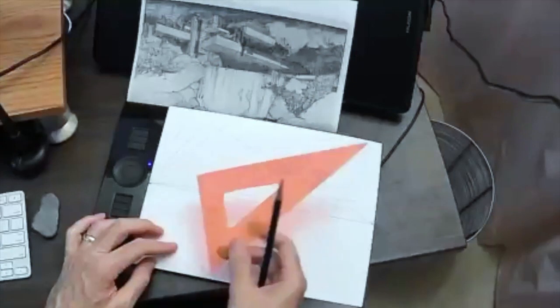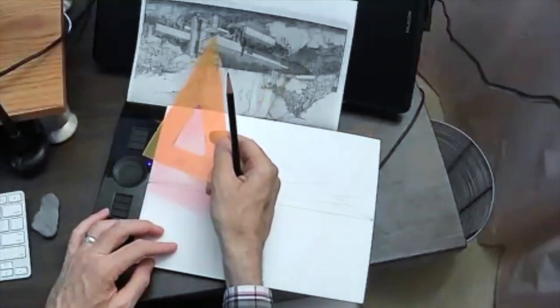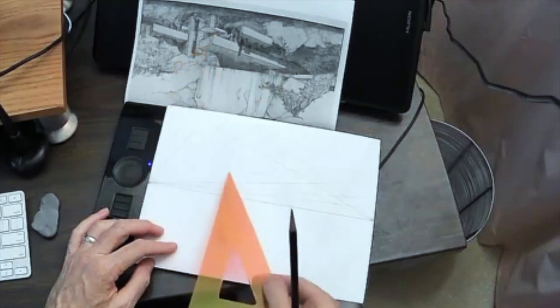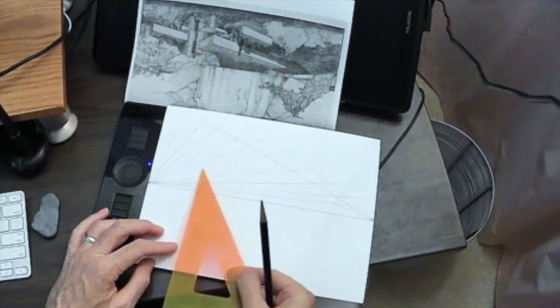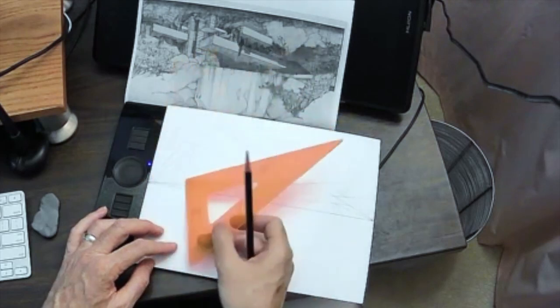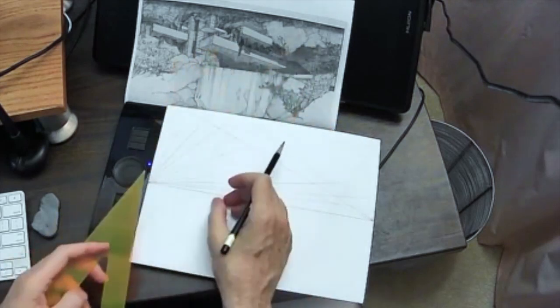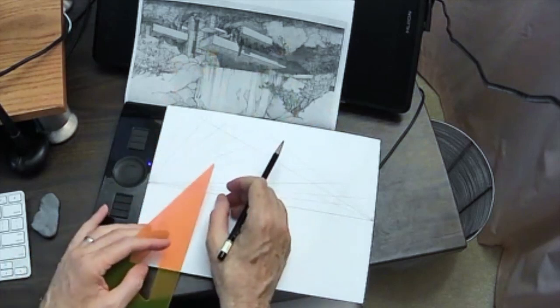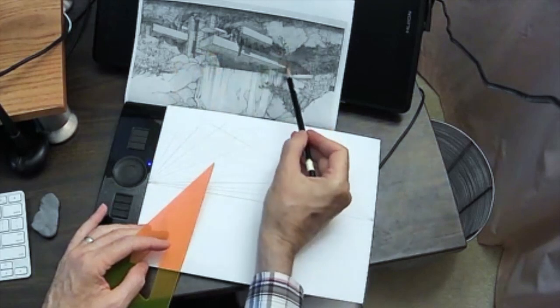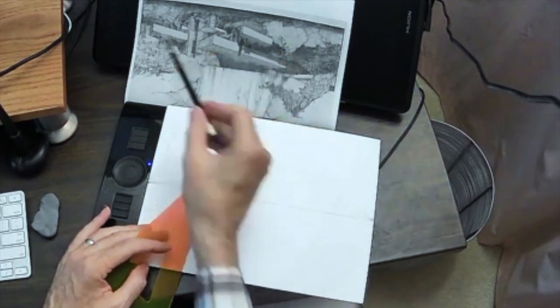For instance, that plane and that plane, which would follow this convergence. Okay, so I think what I want to establish is this point here and this point here.